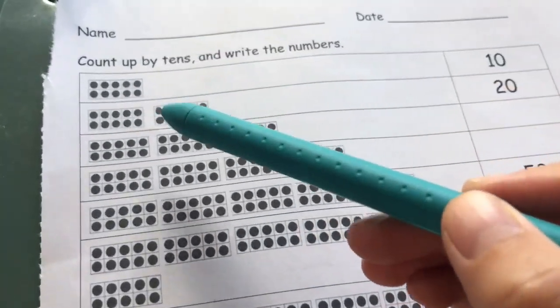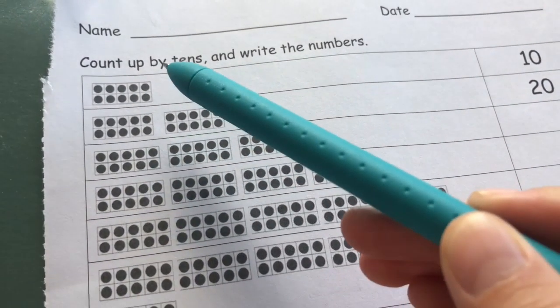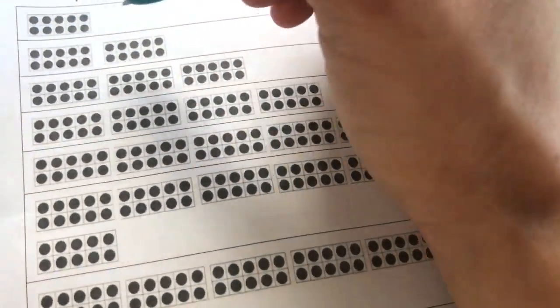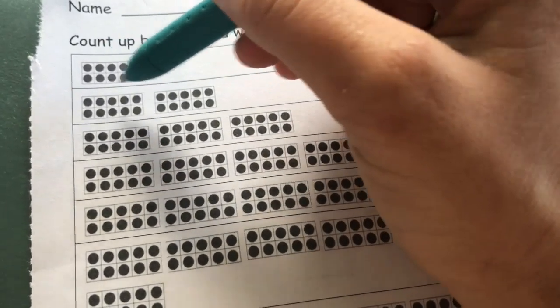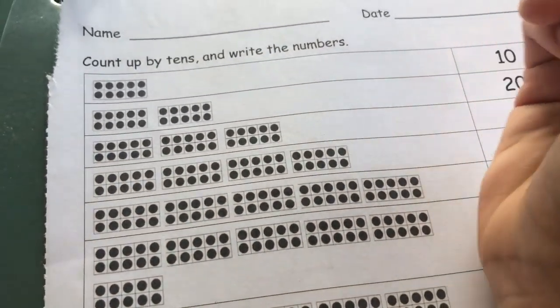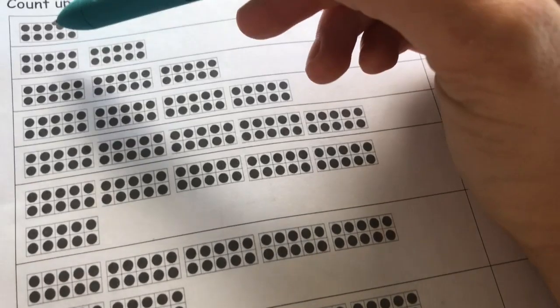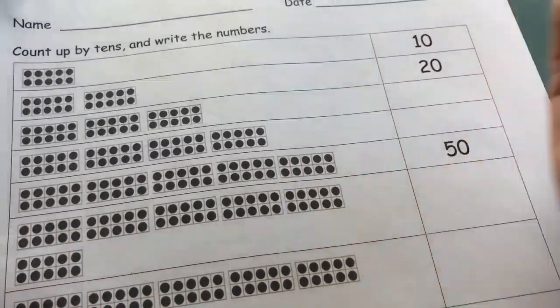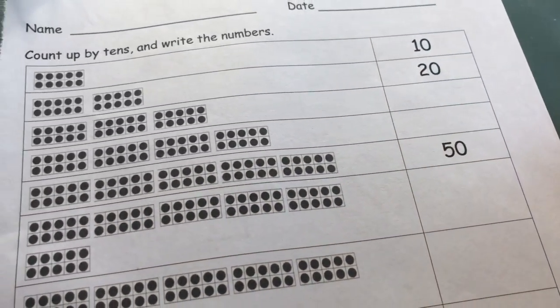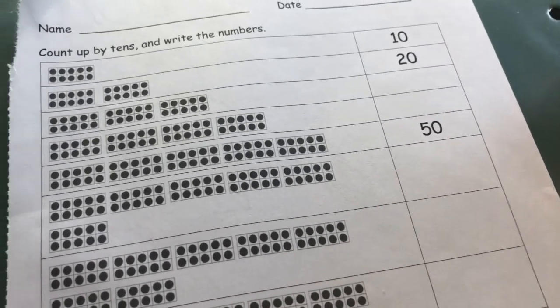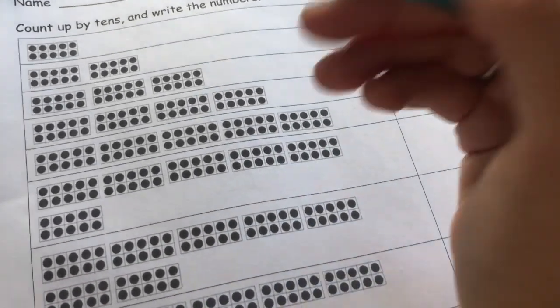So we're going to look at each one of these groups, right? We call these 10 frames because we've got our box and we've got a row of 5 on top and a row of 5 on the bottom. We know 5 and 5 make 10. So we're going to count how many tens we have, and then we're going to write the numeral that goes with it. So if you look here, they've already done the first ones for us, right?